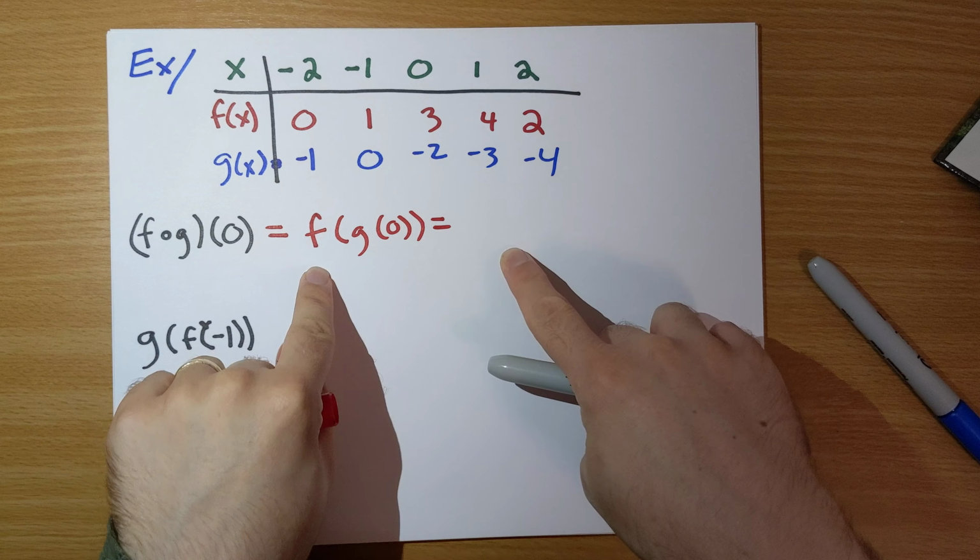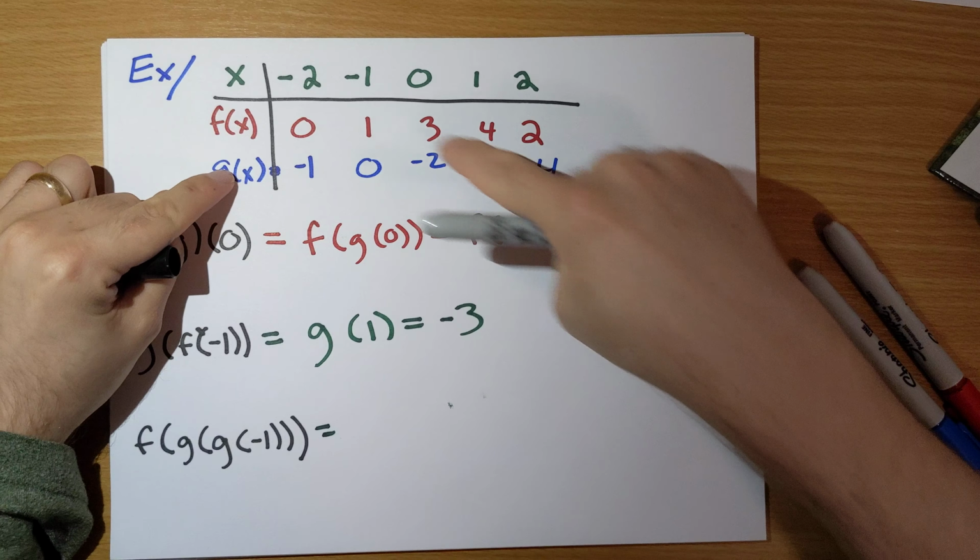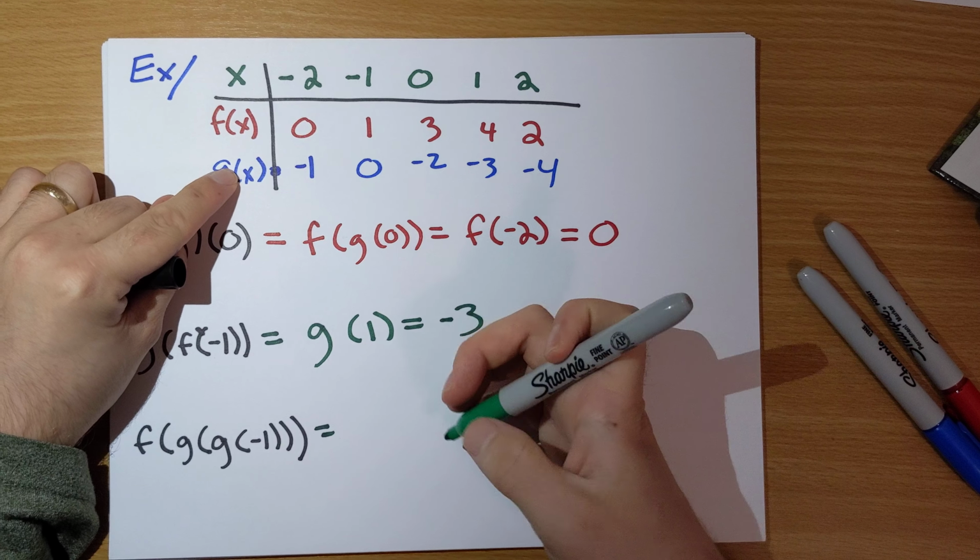Okay, and then the last example here, f of g of g of -1. So now we have 3 functions that we're composing together instead of just 2. But we do this in the same way, we're going to work from the inside out. So what does this give us? g of -1 is 0.